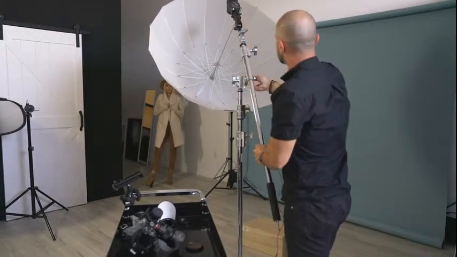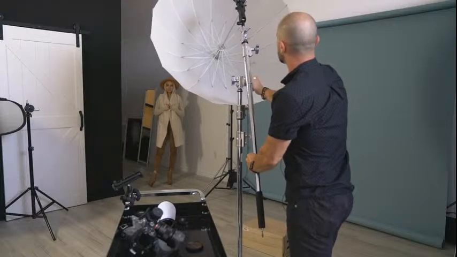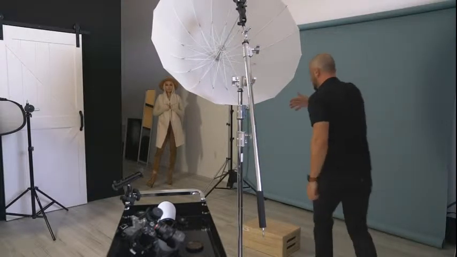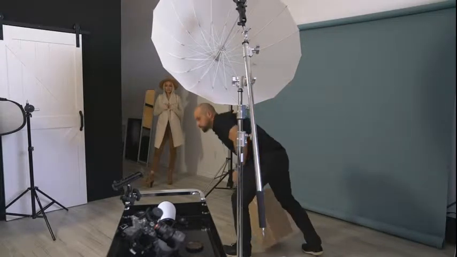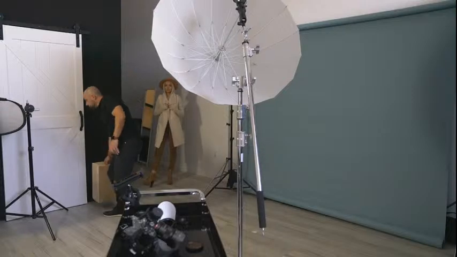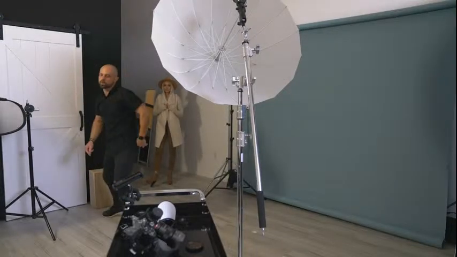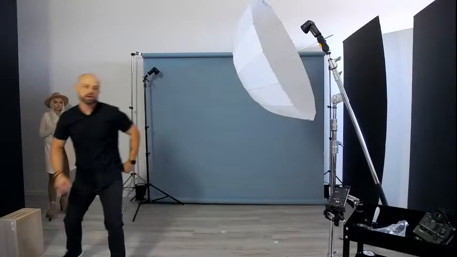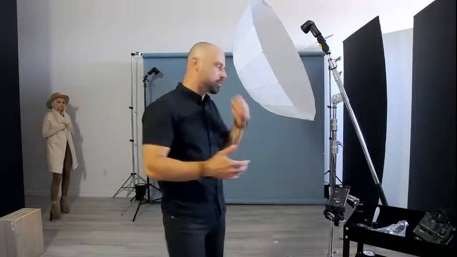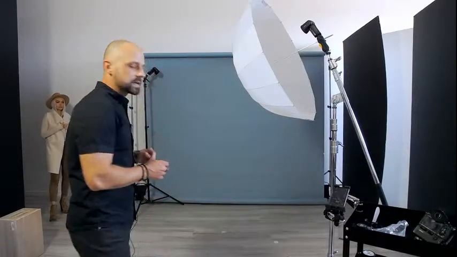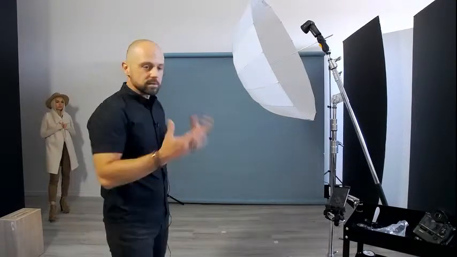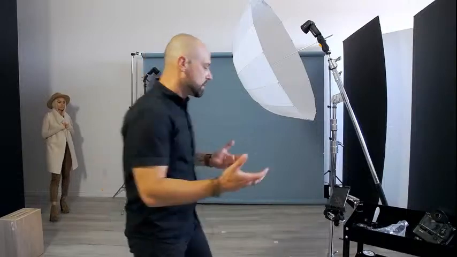So when we keep the light nice and close, we're going to have less light hit the background. So that's kind of what I want. I don't want to overexpose that background or have it extremely bright, because I really want that backlight that I have to give me the mood that I'm looking for. So hopefully that all makes sense for you guys.